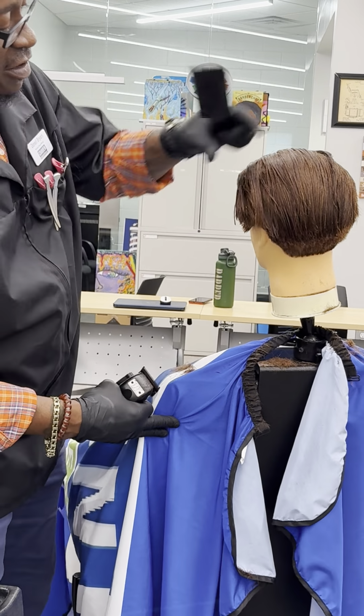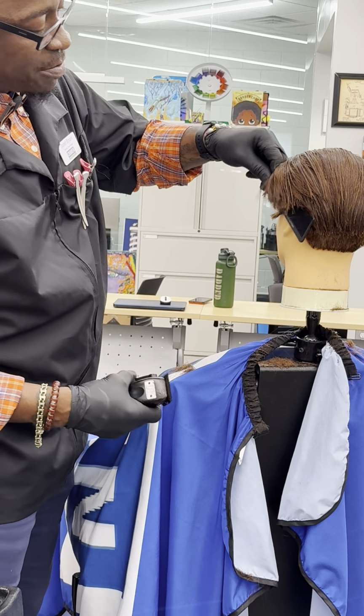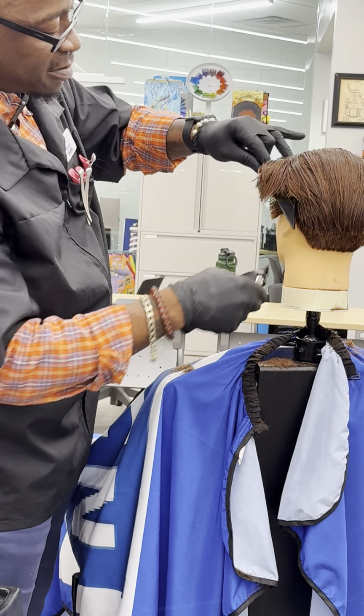Yeah, get your little cheap ones in, just to get your motions going, so you don't have to spend a lot of money on the mannequins.